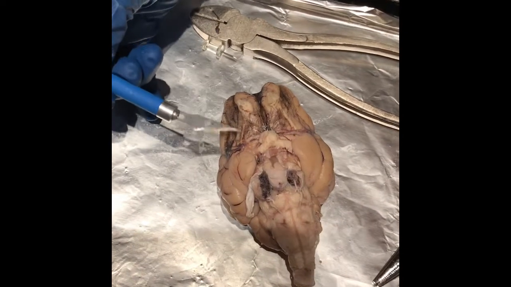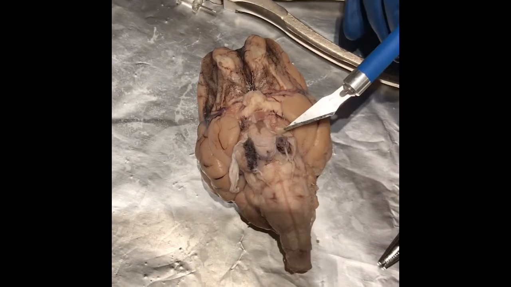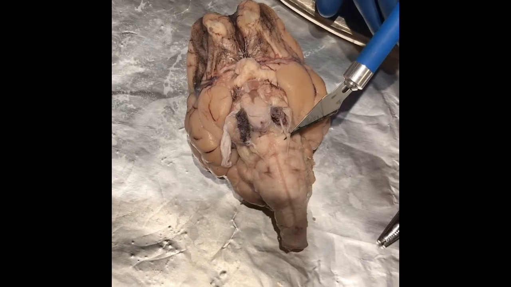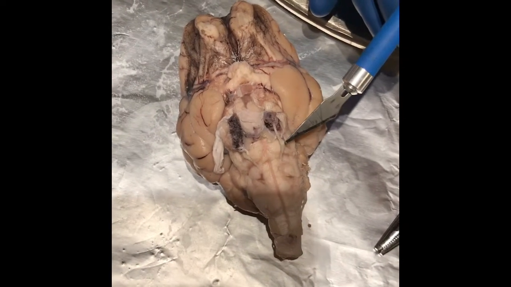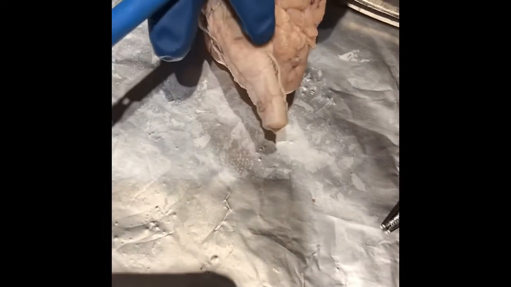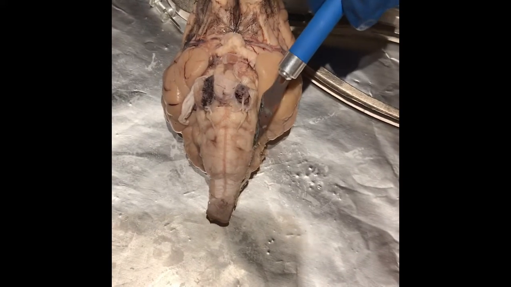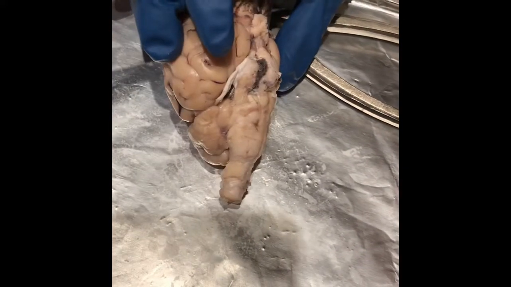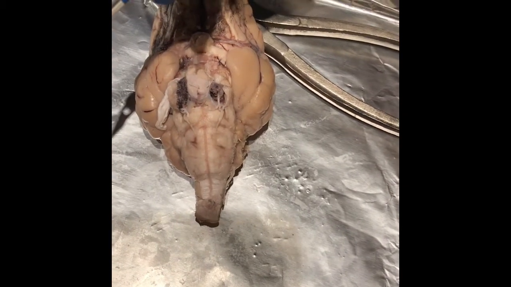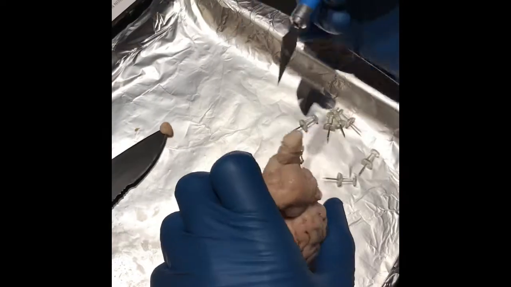Olfactory bulbs, olfactory tract, and the oculomotor nerve sticking out right here. And this one I think we decided is the trochlear nerve. And down here we have a very nice spinal accessory nerve. There might be some other nerves sticking off right here, but they're too tiny to tell. And that could be the hypoglossal nerve, or the vagus nerve comes out over here.